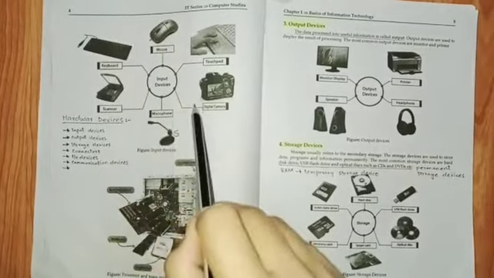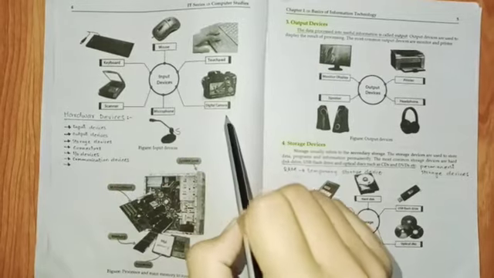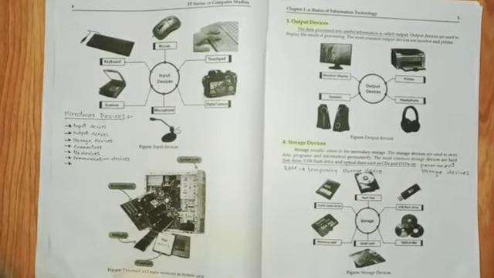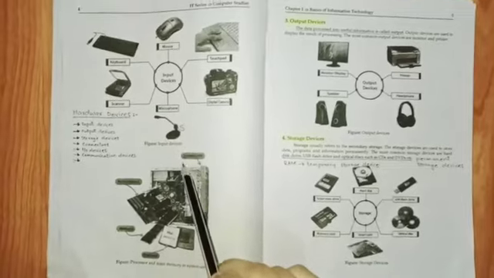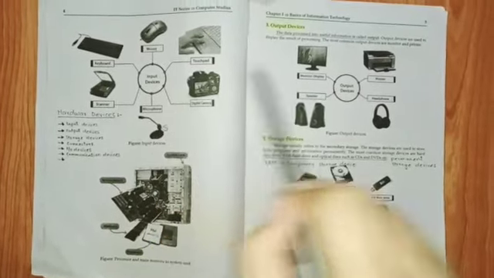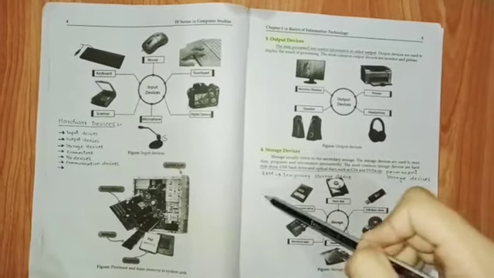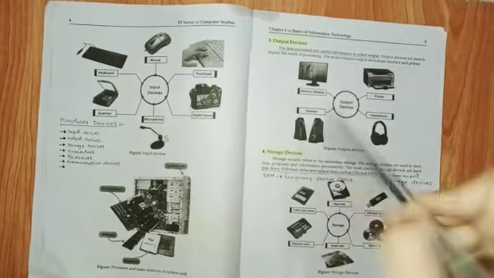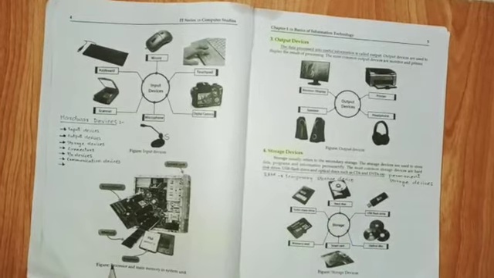Here we have diagrams of input devices like mouse, touchpad, digital camera, microphone, scanner and keyboard. These are all input devices from which we enter the data into the computer.